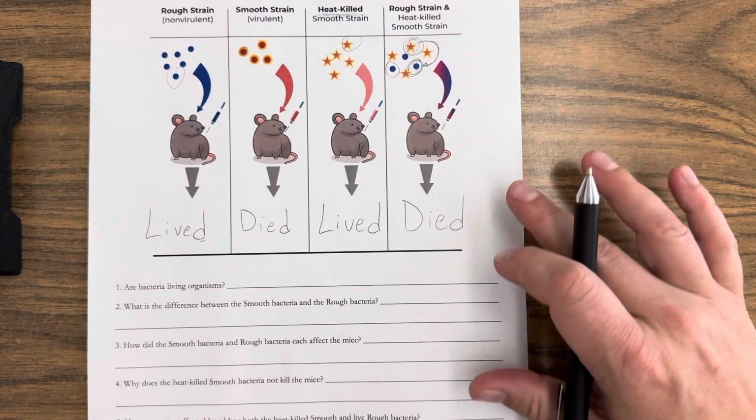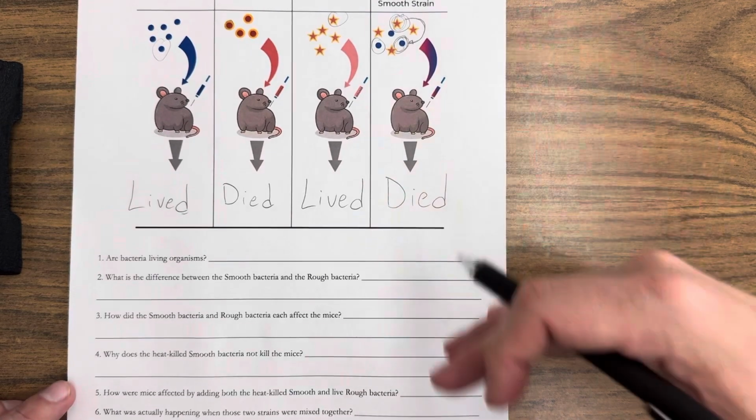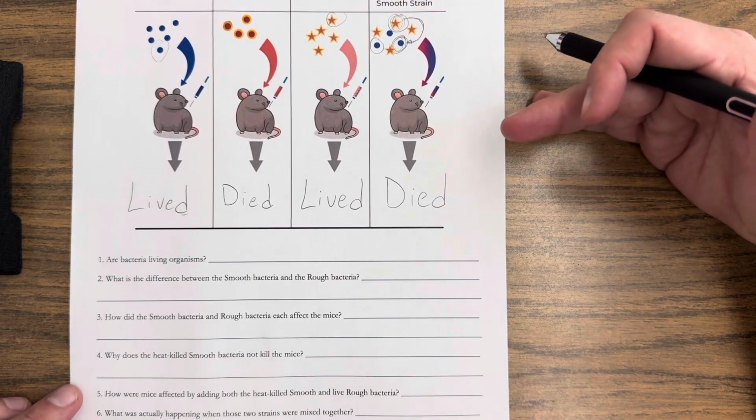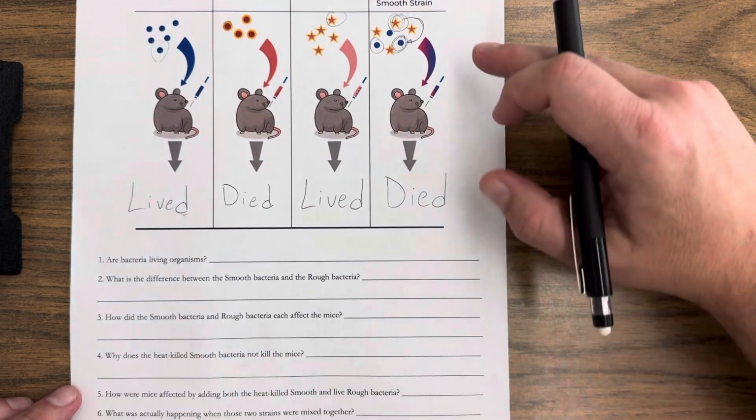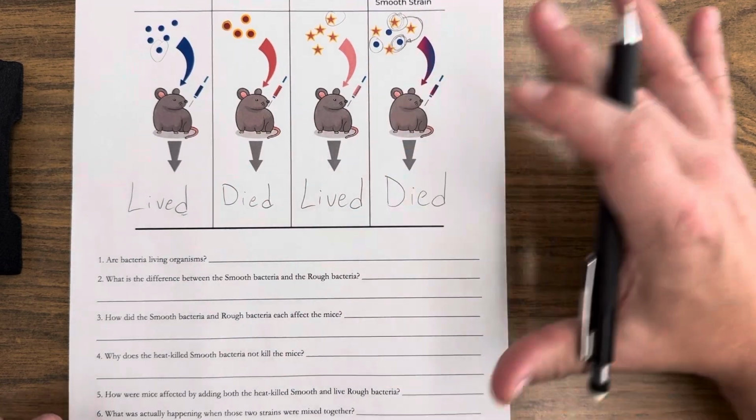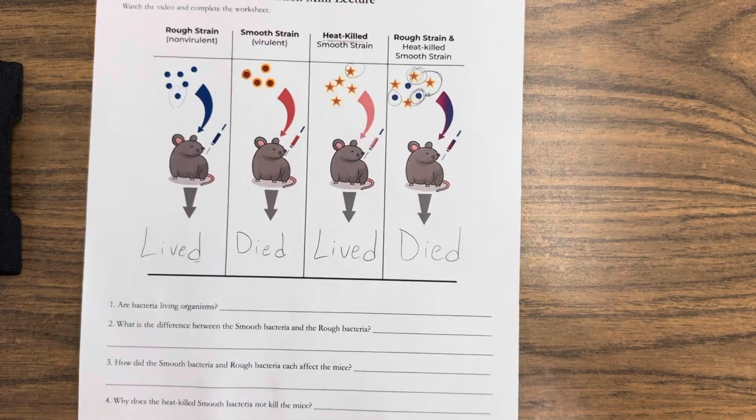All right, this is just the first step. Now there are other experiments that will be used to figure out that it was actually DNA and not some other components.